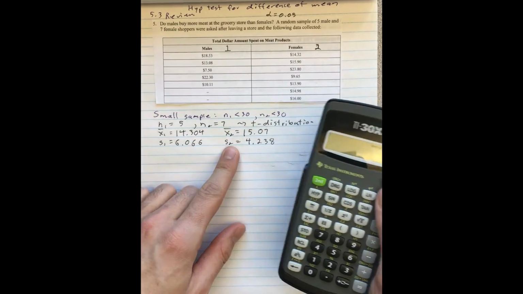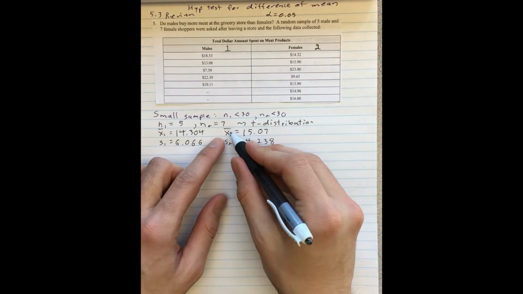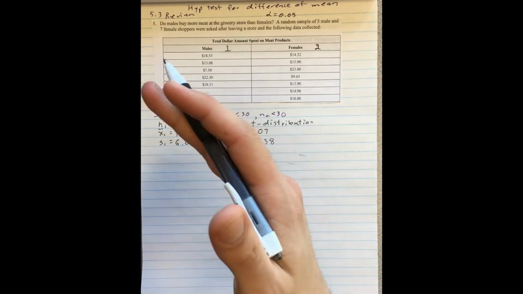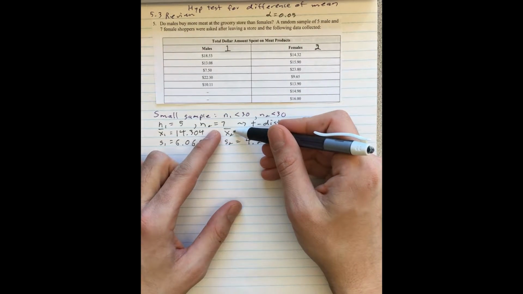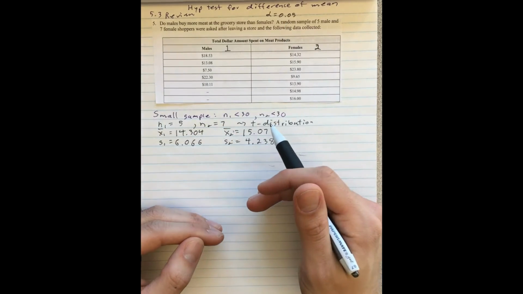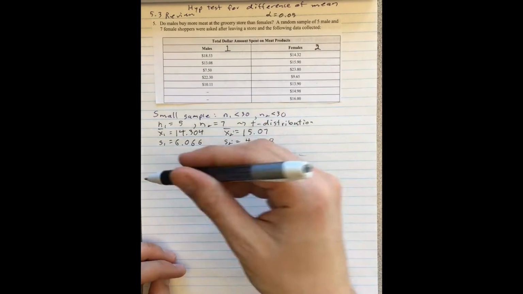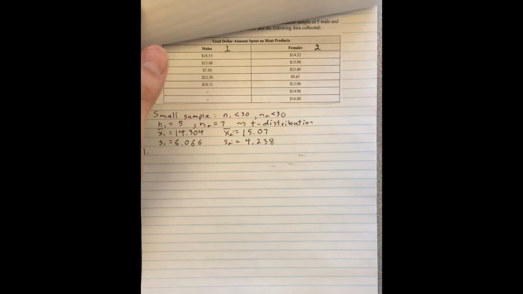Okay, so now we're going to take that data and we're going to do our hypothesis test. So what you should always do is when you're given a table like this, it doesn't matter what question you're on, if you see a table and you start computing your mean and your standard deviation, you're never going to go wrong. You at least have that data available for you to use in your problem. So let's go through it.